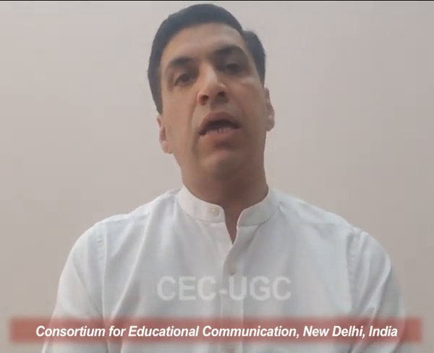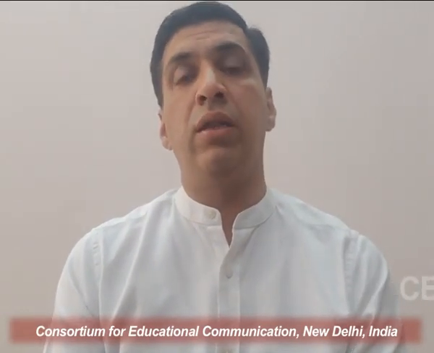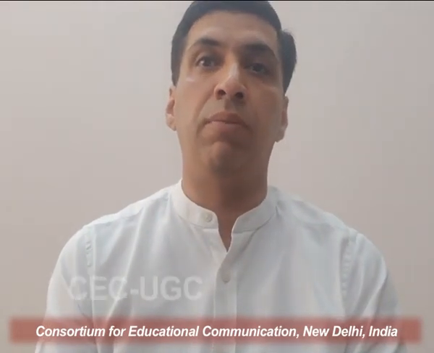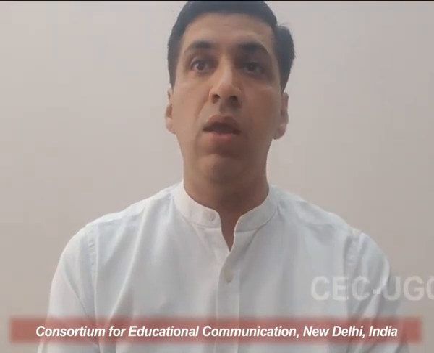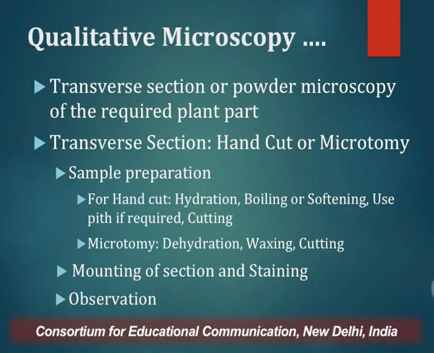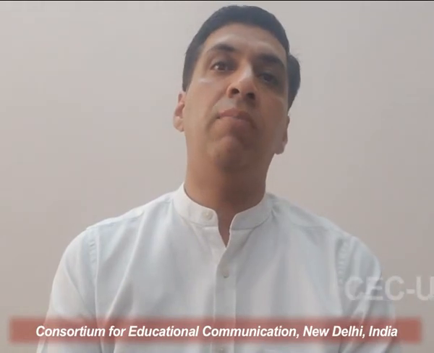Whereas if we are getting the sample in the dried form, we all know that drying is done by evaporating the moisture, and once the moisture is evaporated from the sample, all the cells or the tissues get shrunk. So the first step of the sample preparation when you get a dry sample is to hydrate that sample. And now the hydration is done either by dipping the plant part or the required sample in distilled water for a sufficient period of time.